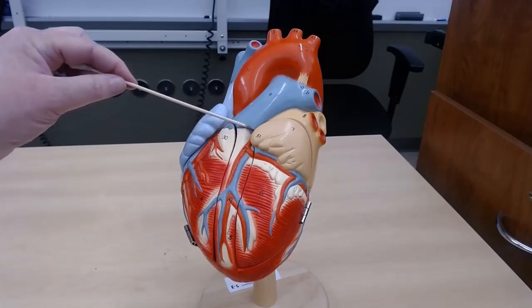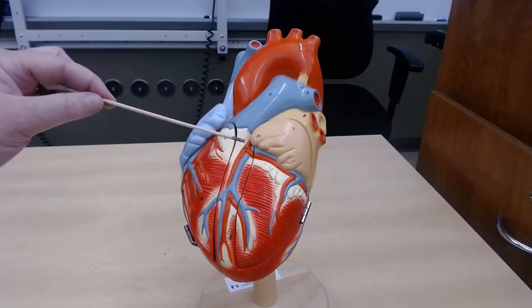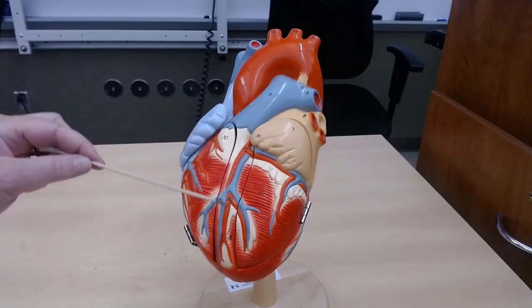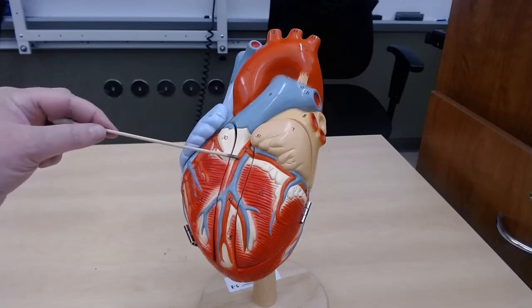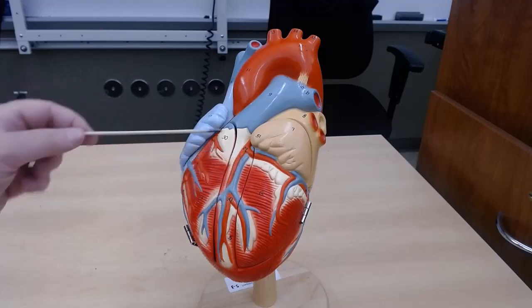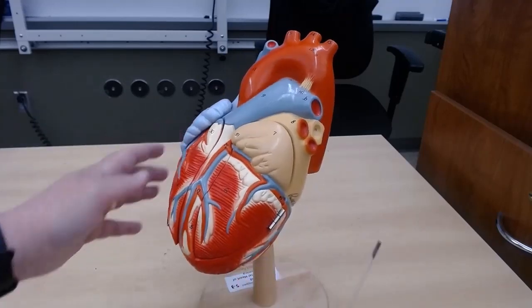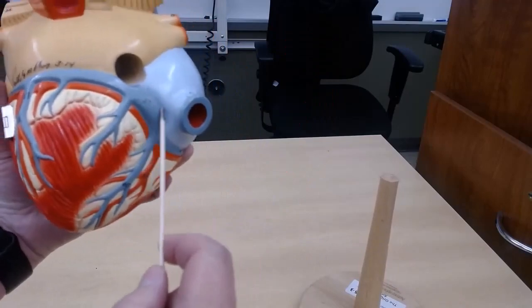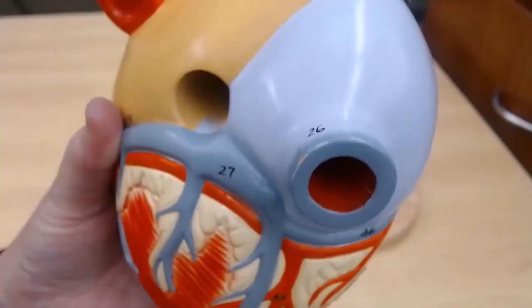The left coronary artery is going to bifurcate or split. One branch is going to travel straight here, and this is the anterior interventricular artery. The anterior interventricular artery. The other branch is going to circle around. This is the circumflex artery. The circumflex artery.